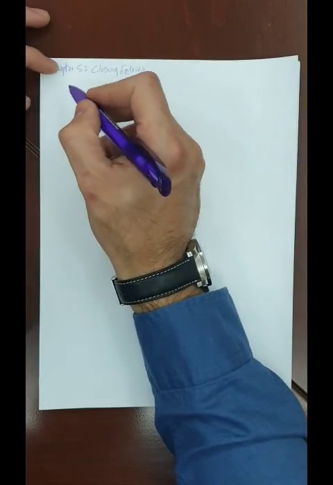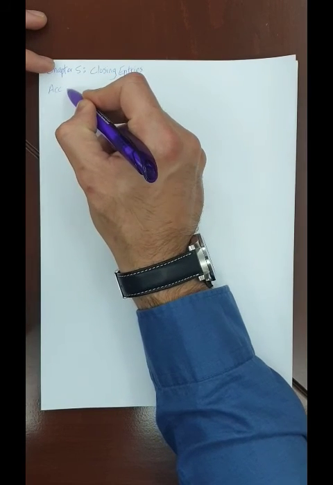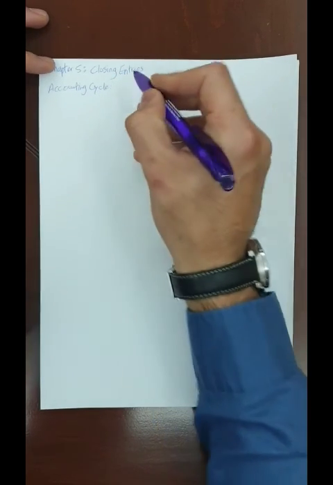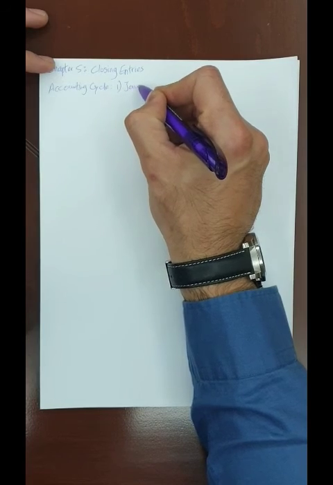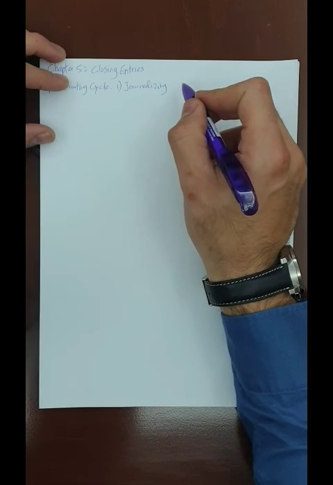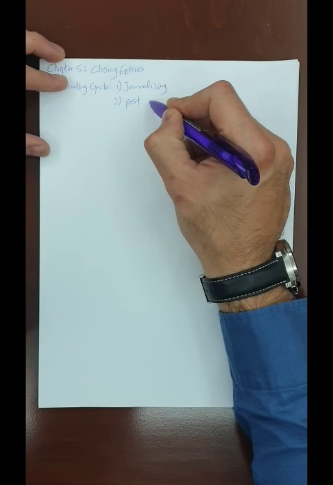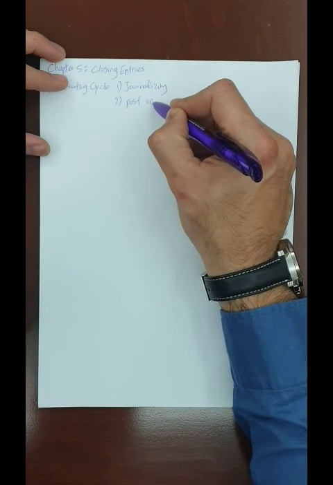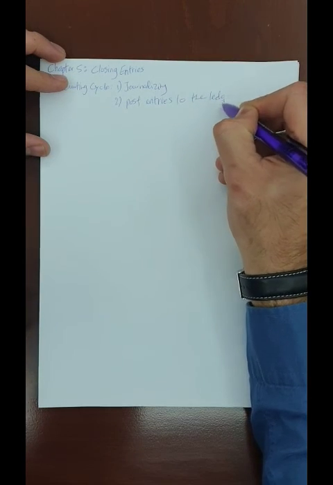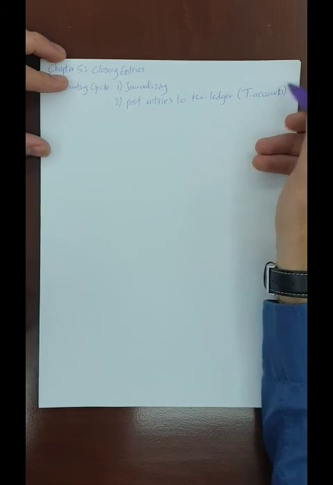Before I start with the closing entries, let's just remember the accounting cycle's steps. The accounting cycle starts with journalizing, where we capture economic events using the accounting language. And number 2, we post those journalized entries to the ledger, or in other words, the account or the accounts.